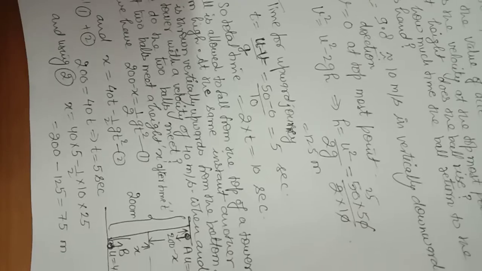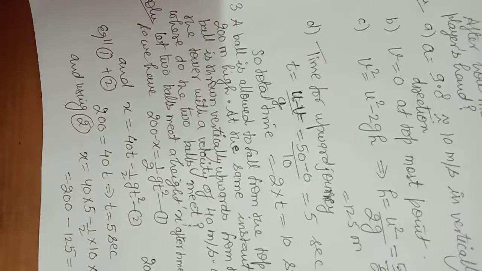Now, the next question we are taking: a ball is allowed to fall from the top of a tower or a building, you can say, which is 200 meters high, and at the same instant another ball is thrown vertically upward with an initial speed of 40 meters per second, and we have to calculate after how much time and at what height the two balls will collide.